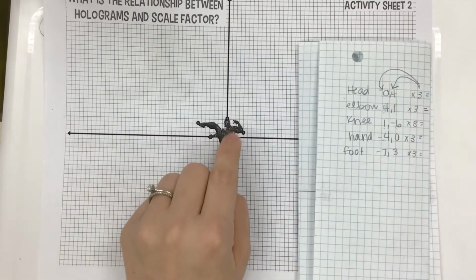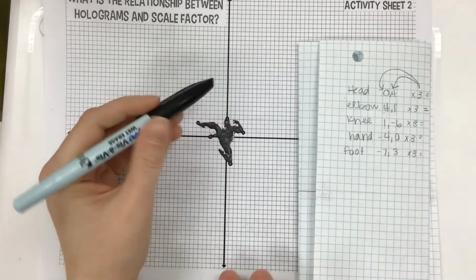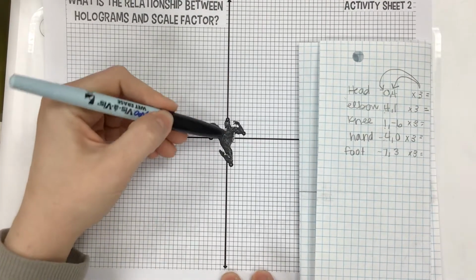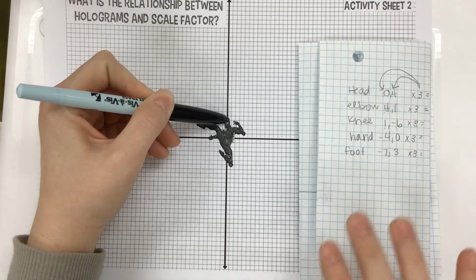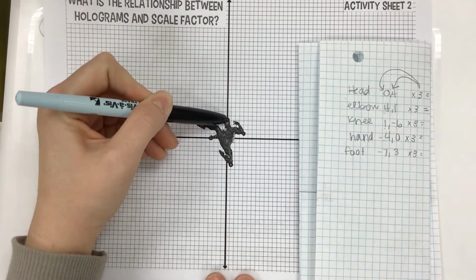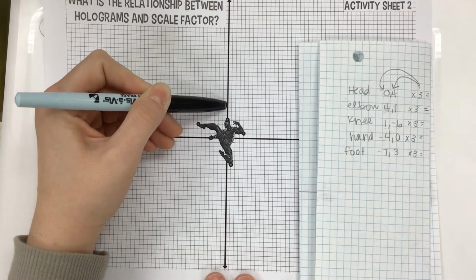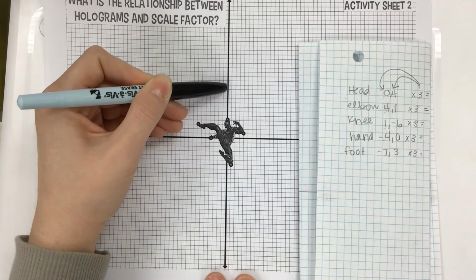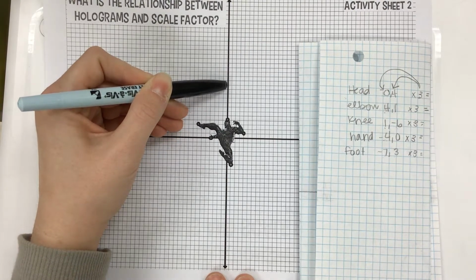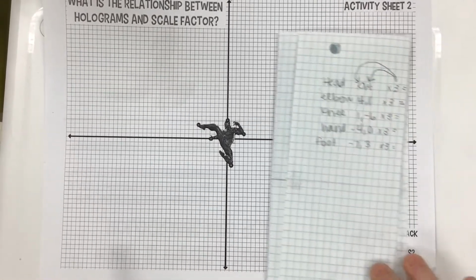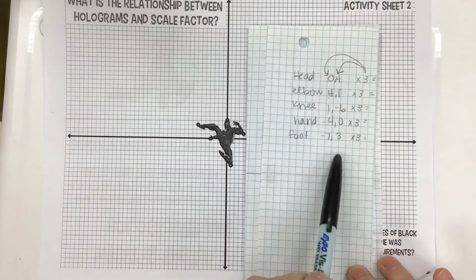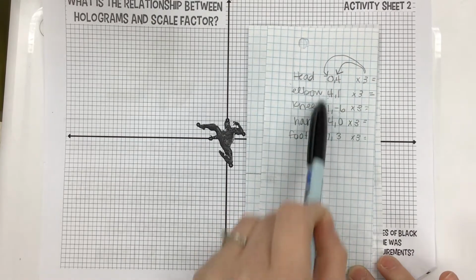So what you're going to do on this sheet, you're going to plot this new point, okay? So if we know that this was 0, 4, then we can start counting up to 12 from here. 4, 5, 6, 7, 8, 9, 10, 11, 12. And I'm going to put my new point right here, okay? Pause the video here so that you can go ahead and do these calculations.